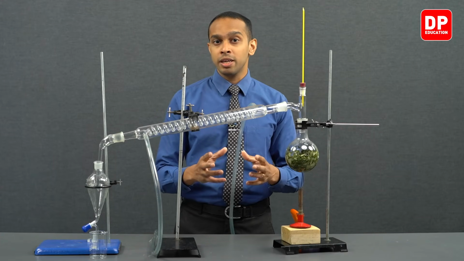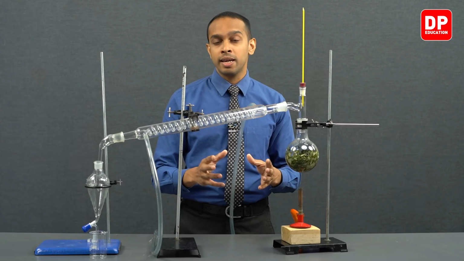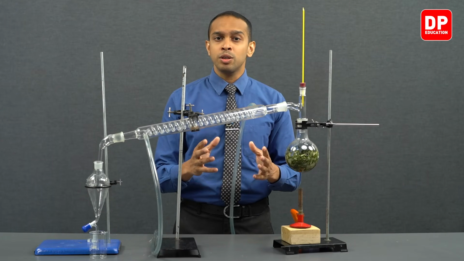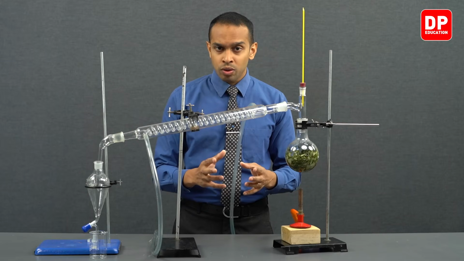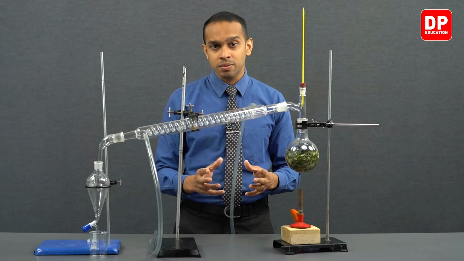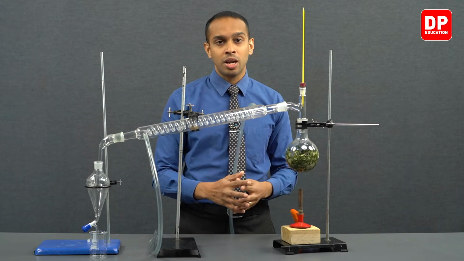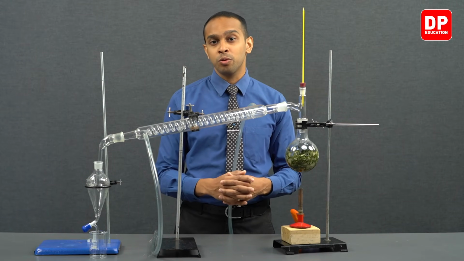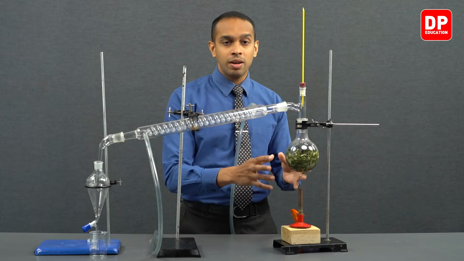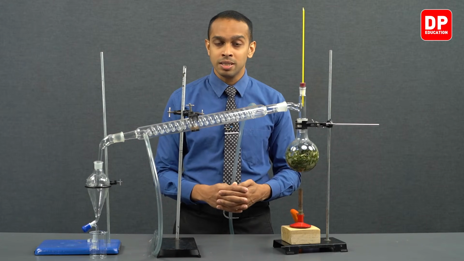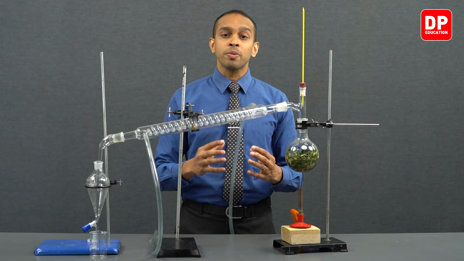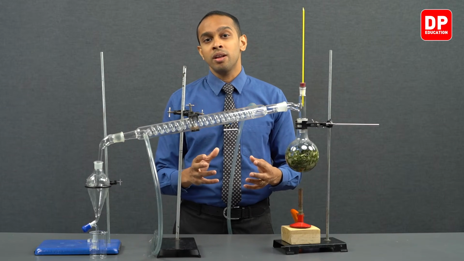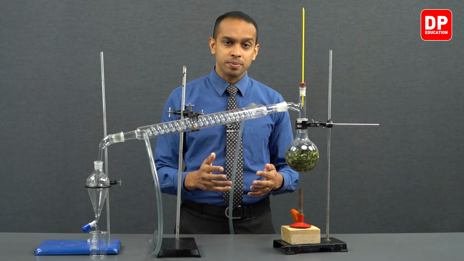Now, if you were to take eugenol or any essential oil and boil them, before they reach their boiling points, they will decompose. So, if you were to extract it just by vaporizing them and then cooling them down without this steam distillation process, before the essential oil reaches its boiling point, the essential oil will decompose.